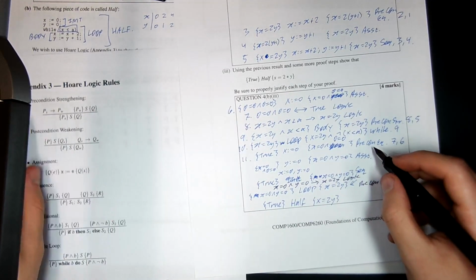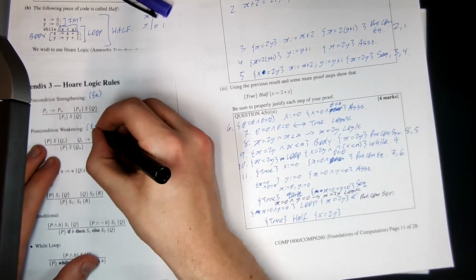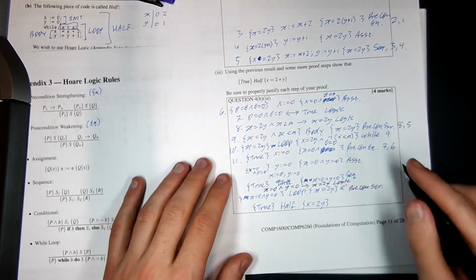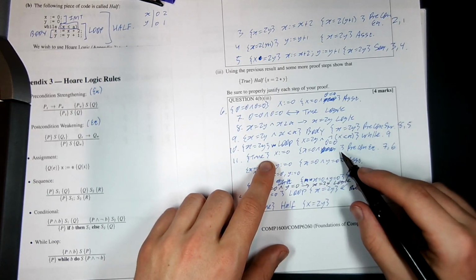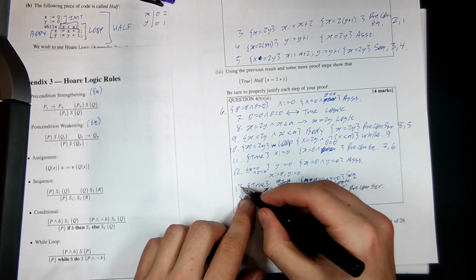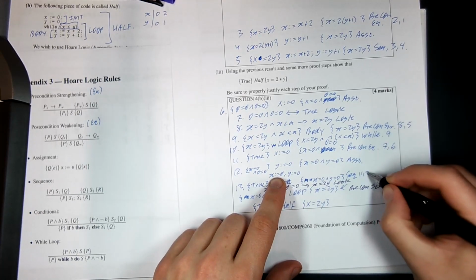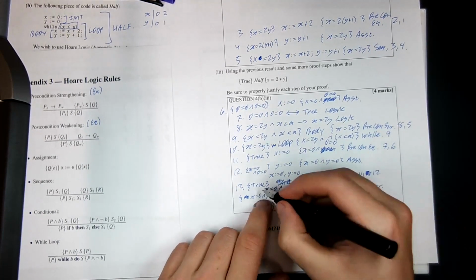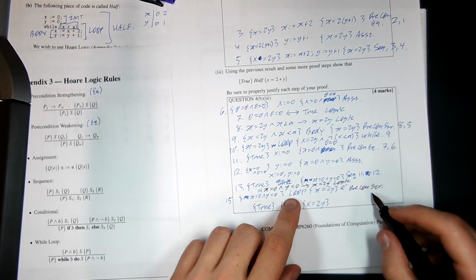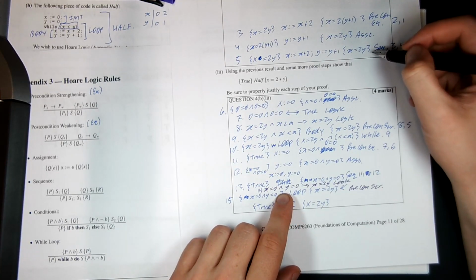And technically there is no precondition equivalence in your sheet. But you can imagine precondition strengthening, precondition weakening can also be used as precondition equivalence because it's just like a more restrictive form of this rule. So precondition equivalence. Assignment, that proves itself. Sequencing, and what did we connect? We connected 11 and 12. 13, that's 13. 14 is logic. 15, precondition strengthening lines 5 with 14. Yep.